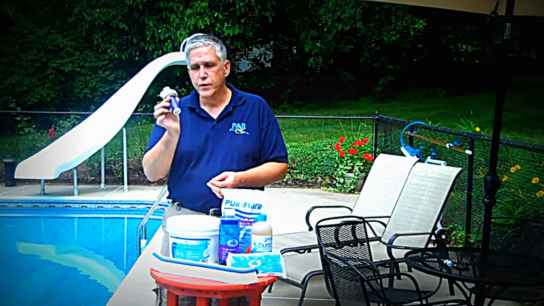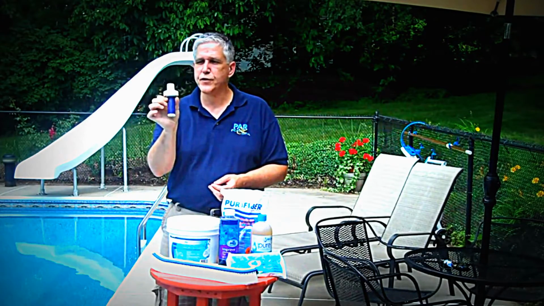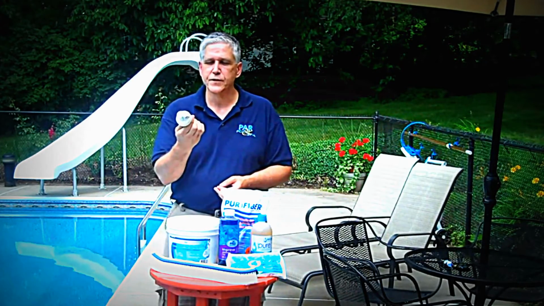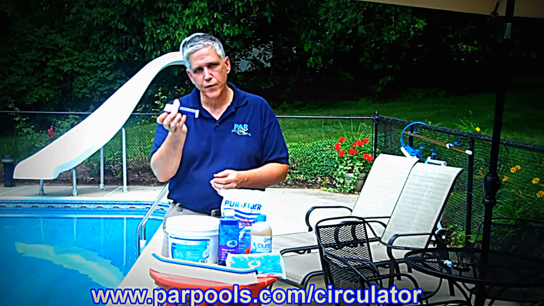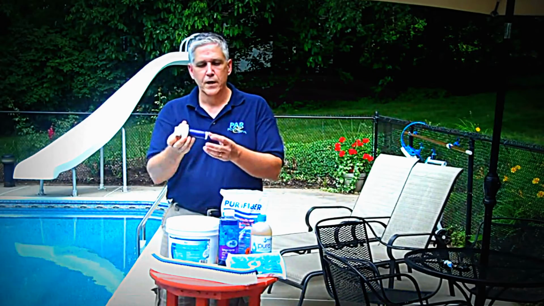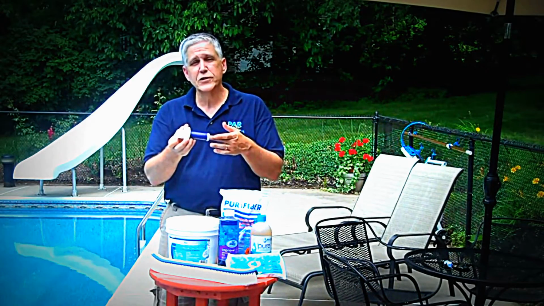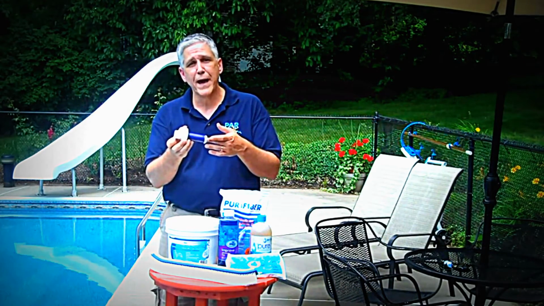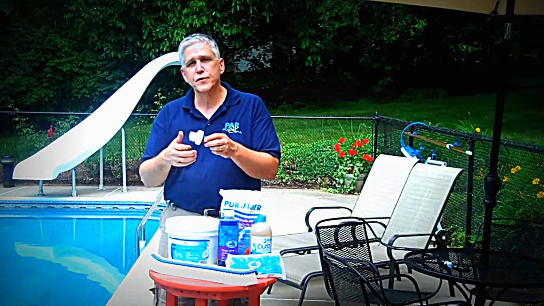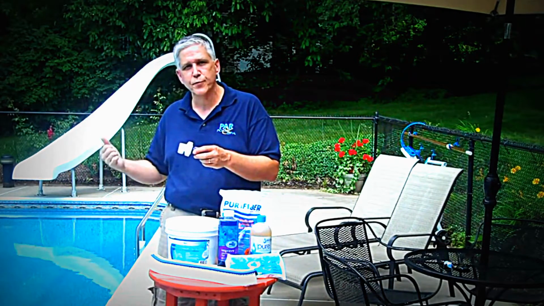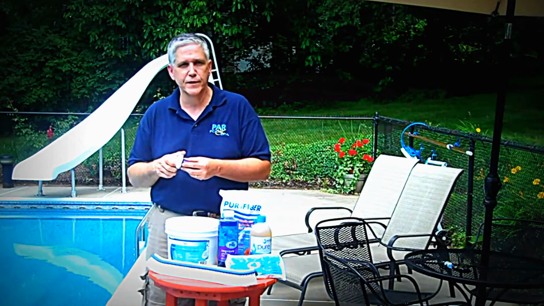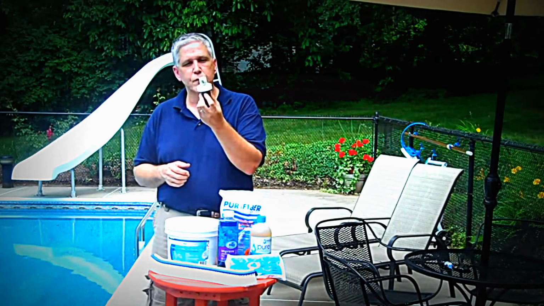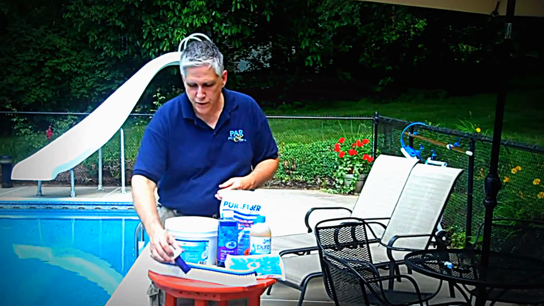If you want to make things really much better, you can use an item like this. This is called a circulator. And the circulator is a great invention that we've been carrying for a couple of years. And this goes in place of your pool's return eyeball. What it does is it essentially turbocharges the water returning back into the pool. And it allows the water to spin and come out into the pool at about 1,500 times faster and better than what it can typically do. Great item and easy to install.